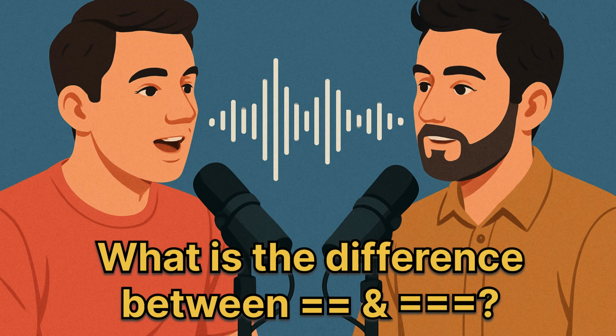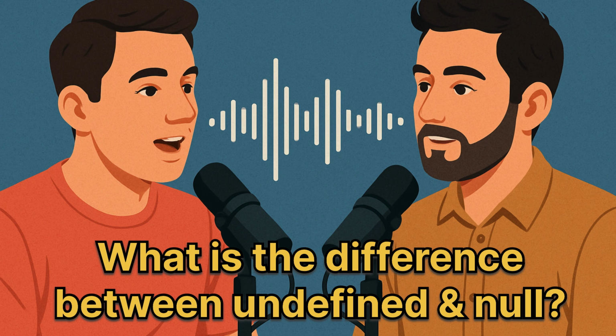== is the loose equality operator that converts both values to the same type before comparing, while === is the strict equality operator that does not convert types and compares both value and type. 14. What is the difference between undefined and null? Undefined means a variable has been declared but has not yet been assigned a value, while null is an assignment value that represents no value or no object.